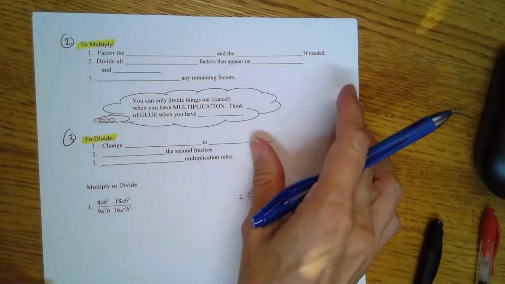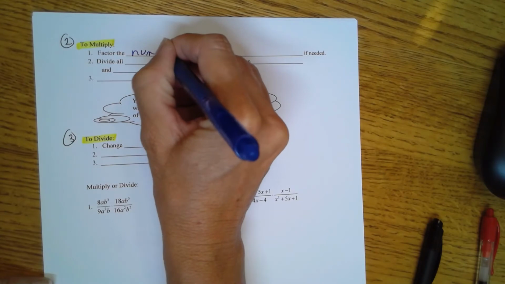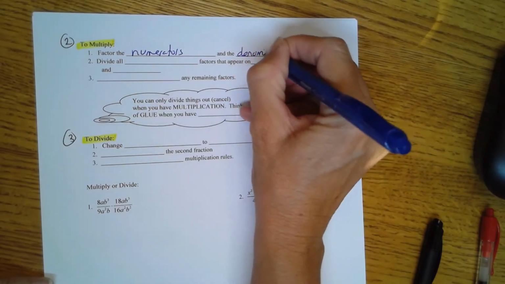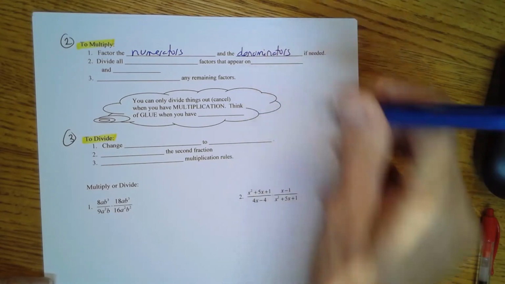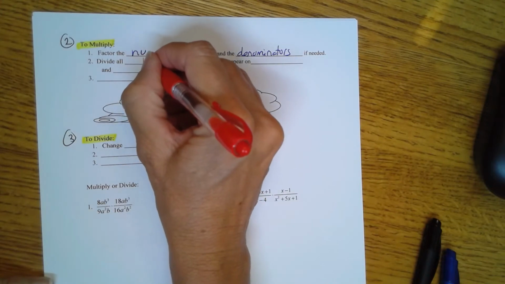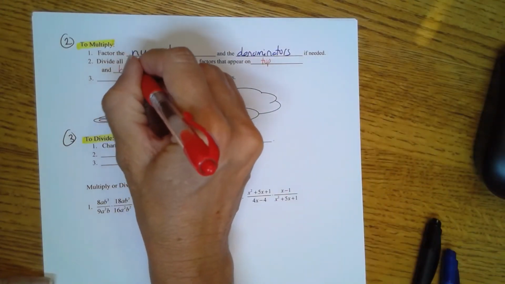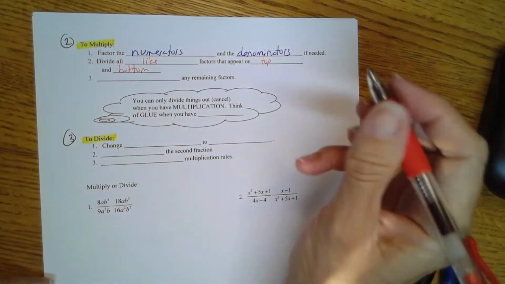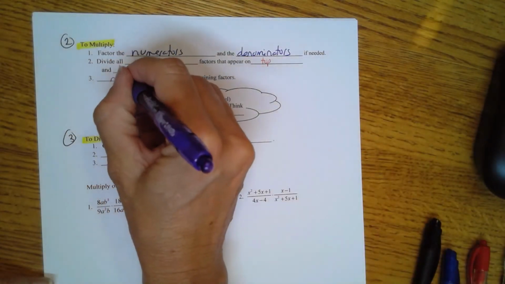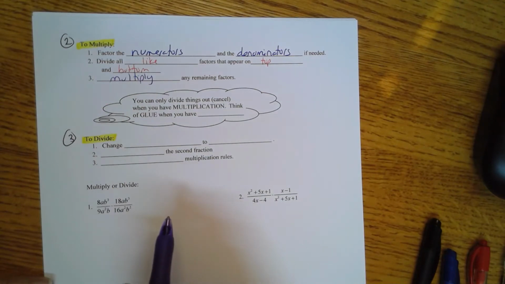card, and quiz yourself. To multiply, the first thing you want to do is factor the numerators, so all the numerators and all the denominators. Because you have multiplication, you can just start off by factoring. And then you're going to divide all like factors, so again common factors, that appear on top and bottom. So divide them out, they're going to cancel. Then the last step is to multiply any remaining factors. So do you see the last step is to multiply?